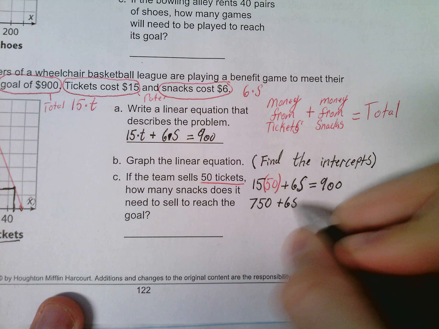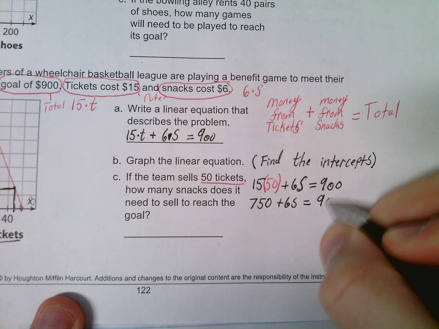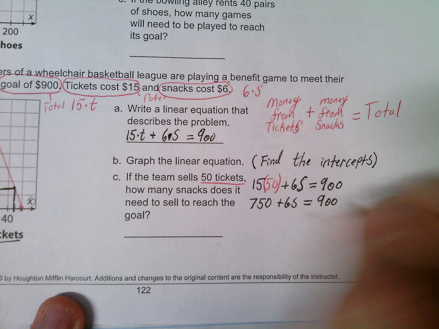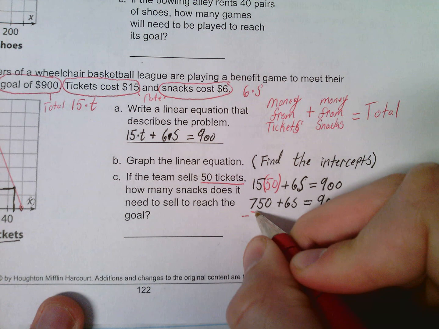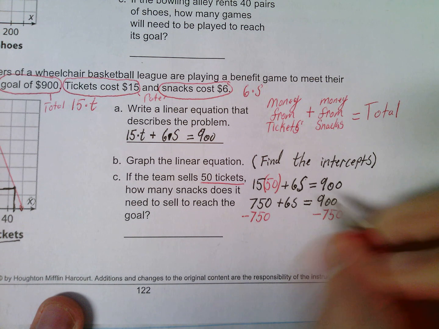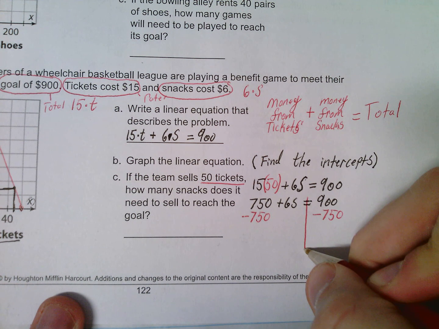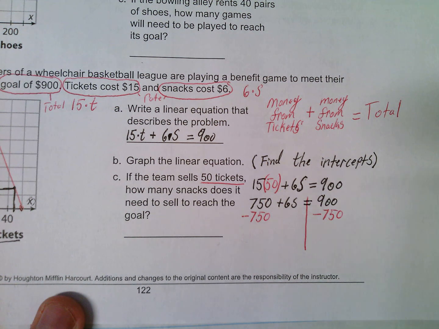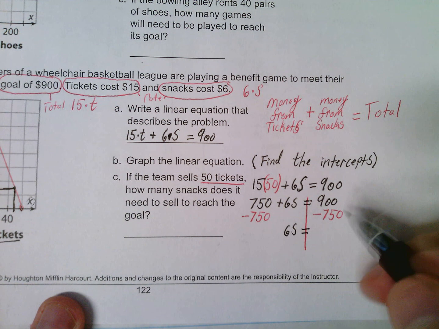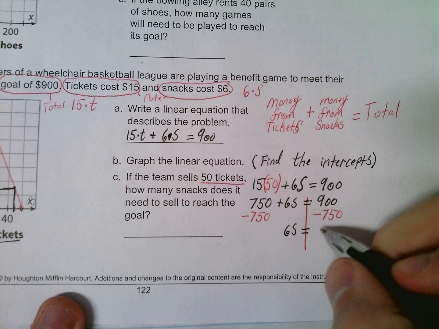Plus 6S is equal to 900. Well, to solve for S, this is a two-step equation. We subtract 750 because we want to get S by itself. I do it to both sides. I get 6S is equal to 900 minus 750. That's 150.